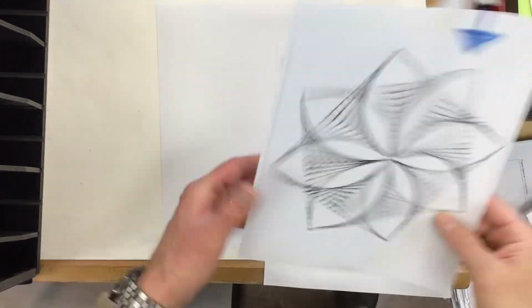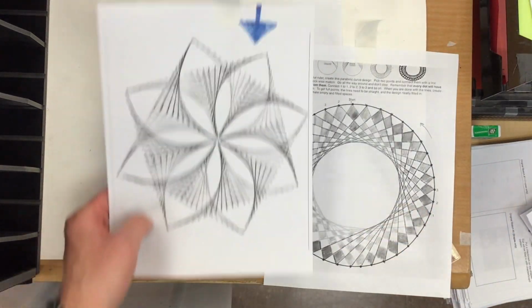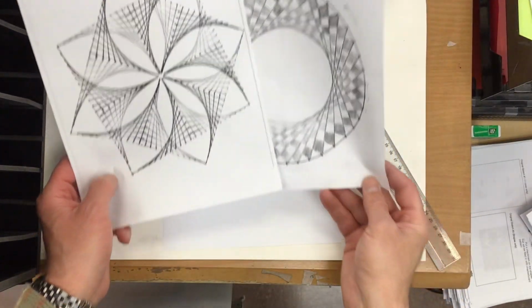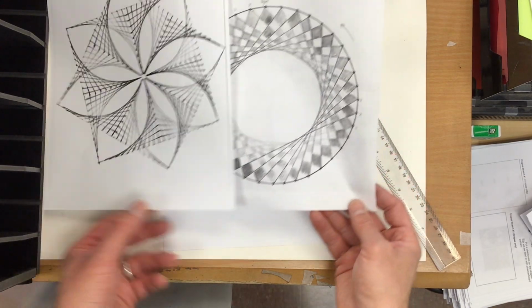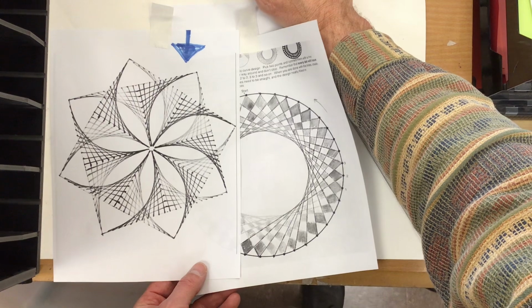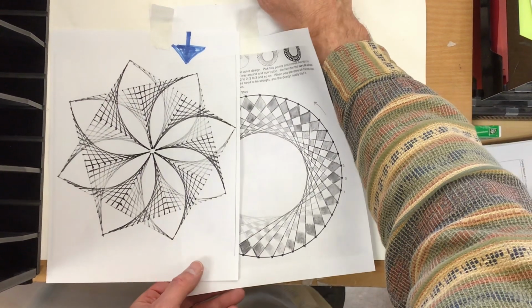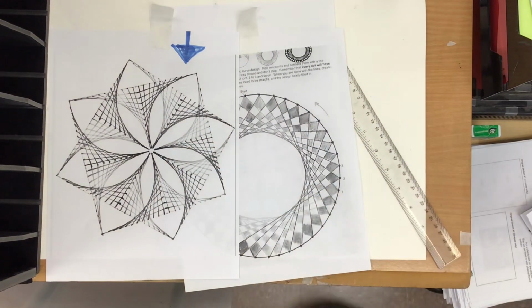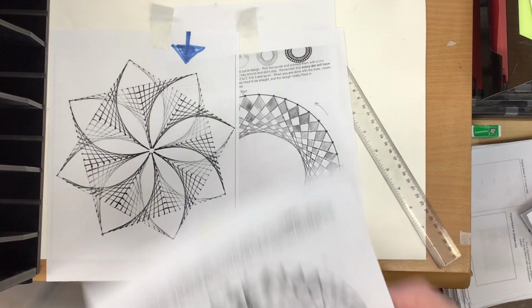We have all sorts of ones. We did this one where it was kind of a flower design. This one had a design that was more of a circular type of thing. And they all look kind of nice. This one over here, you can see we're overlapping it.